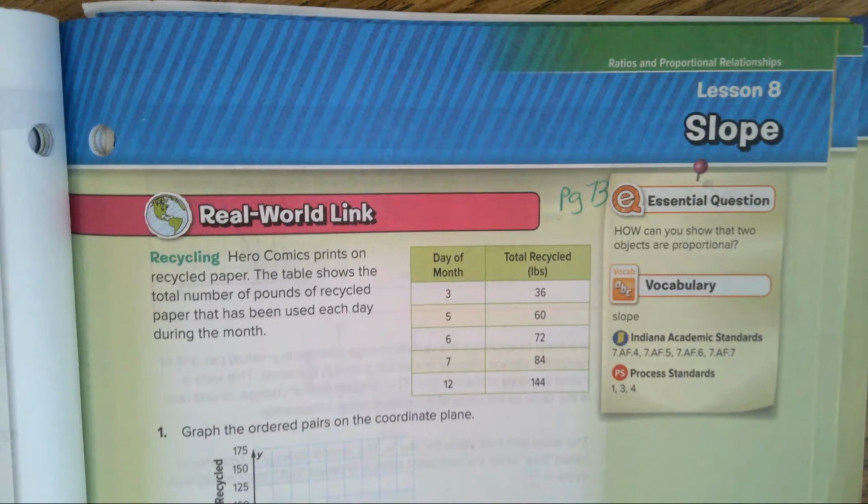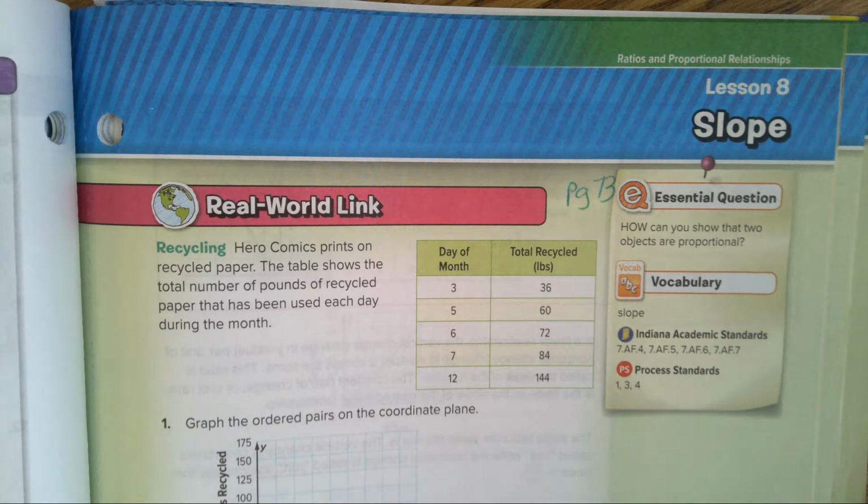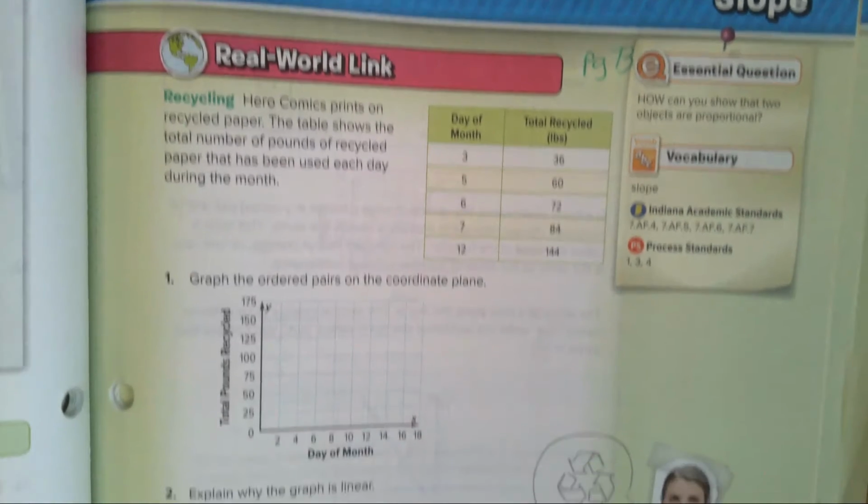We have a real-world link, and it says, Hero Comics prints on recycled paper. The table shows the total number of pounds of recycled paper that has been used each day during the month. Graph the ordered pairs on the coordinate plane.